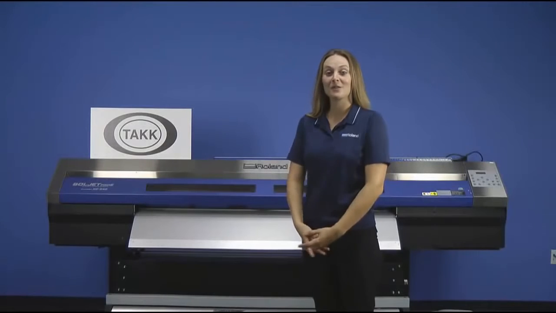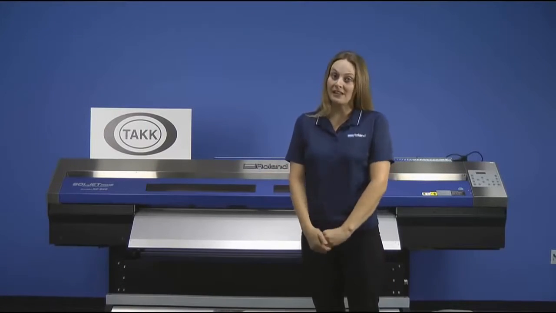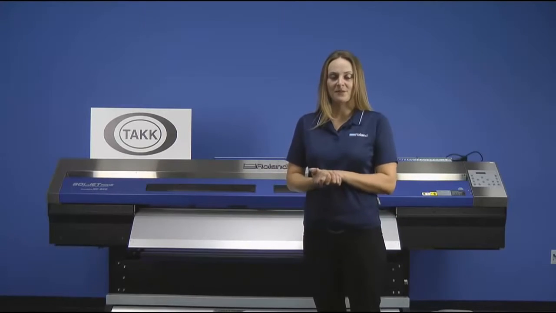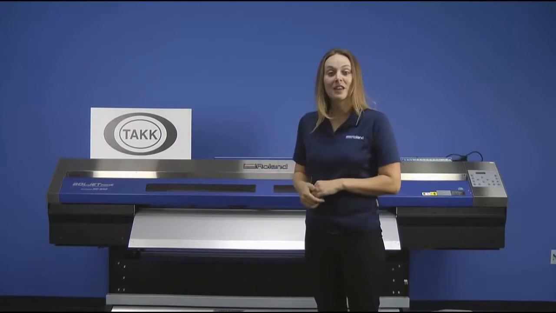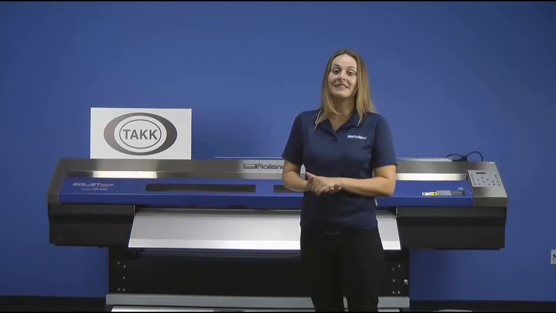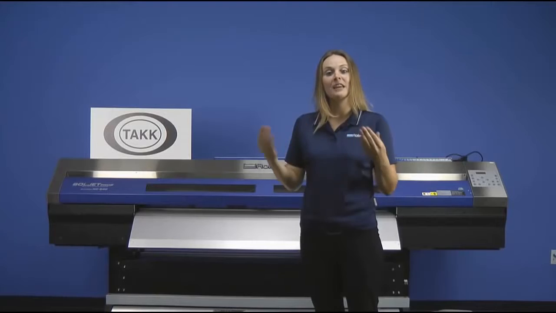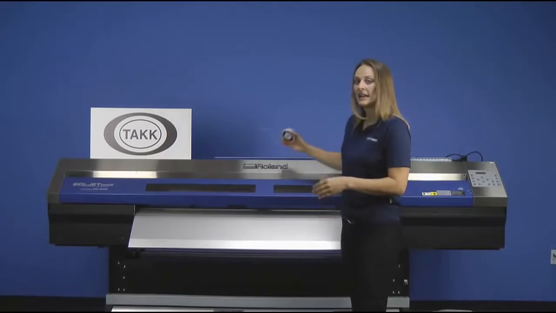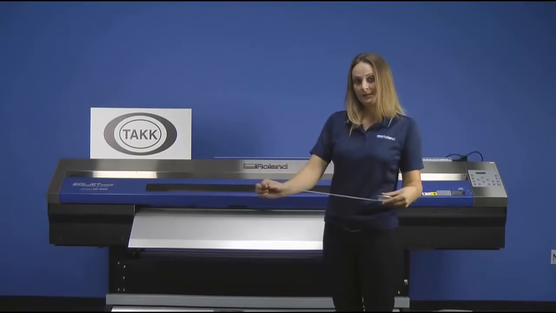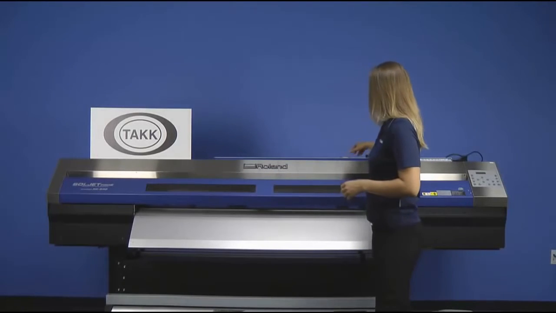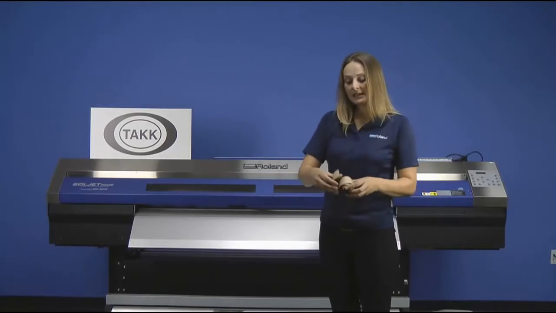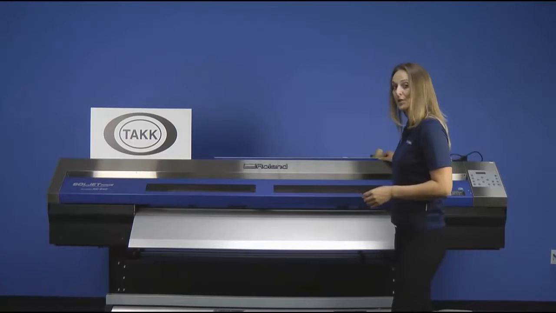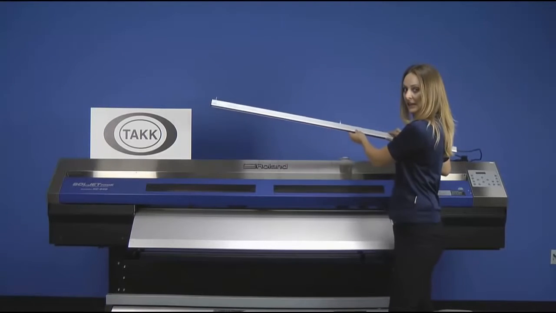Here at Roland, we've partnered with TAKK Industries to offer our customers a possible solution to their static electricity problems. TAKK Industry specializes in anti-static and static control products for industrial environments. Each kit comes equipped with an anti-static flex cord, conductive brush tape, and an electronic static eliminator bar.